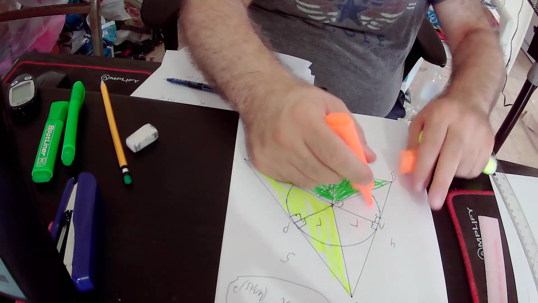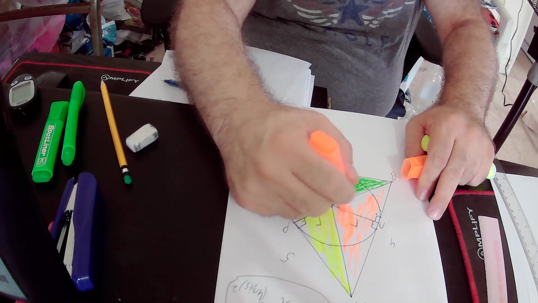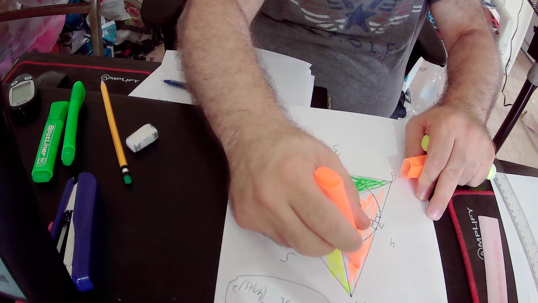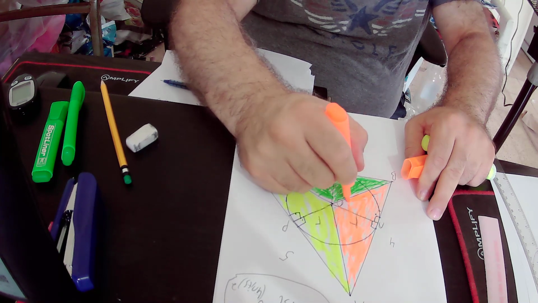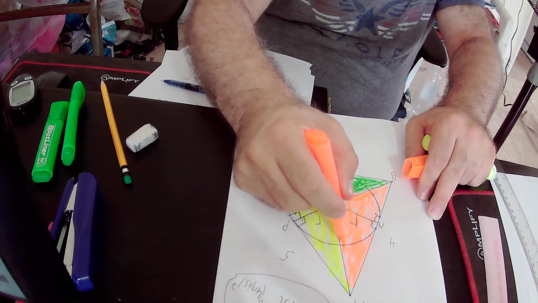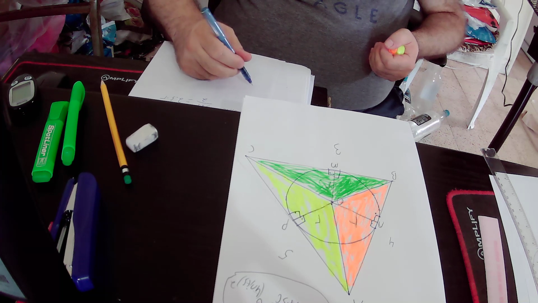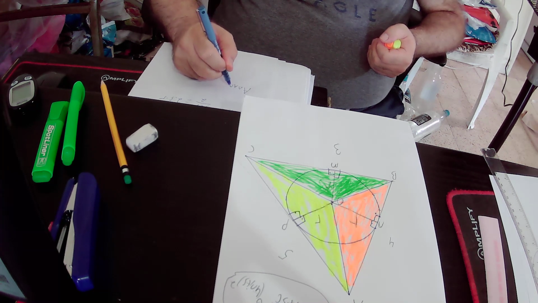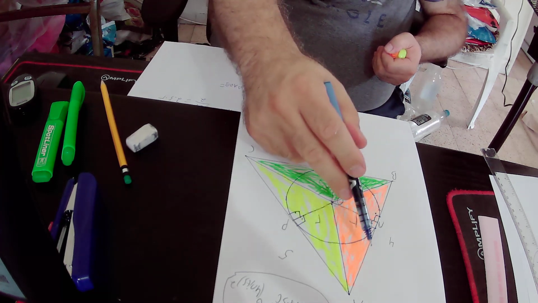So the orange triangle, that is triangle AOB, the area of the orange triangle will be equal to the base of the orange triangle, that is actually 4 units.